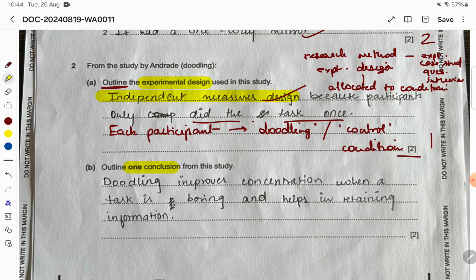Conclusions always follow the aims, as we know, and for this study the aim is particularly easy. Android just wanted to see whether doodling can improve attention and memory for boring tasks, so the conclusion should follow that. Conclusion is not a results based answer. Numbers are not required, data is not required.